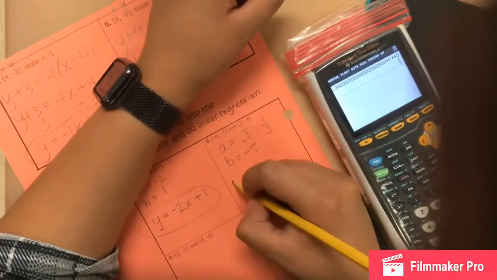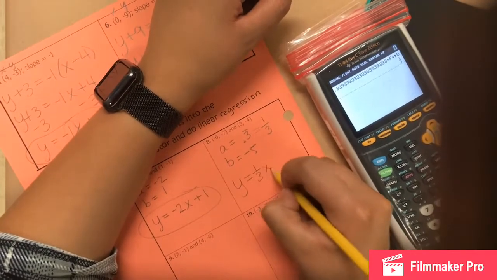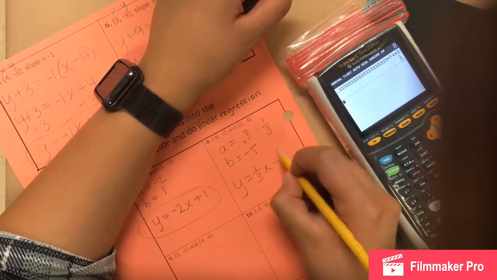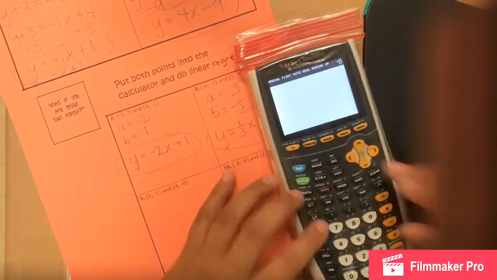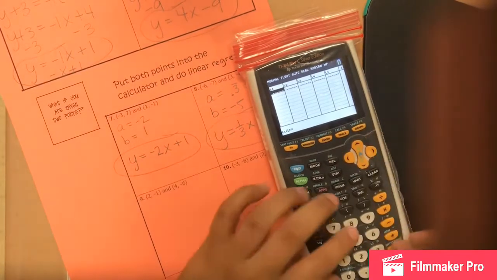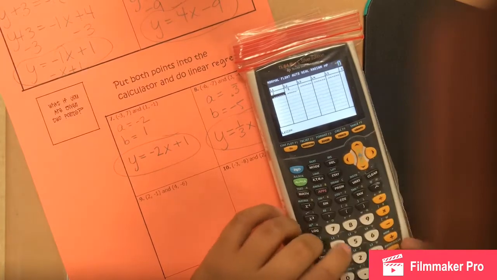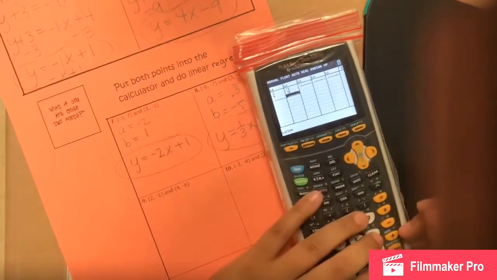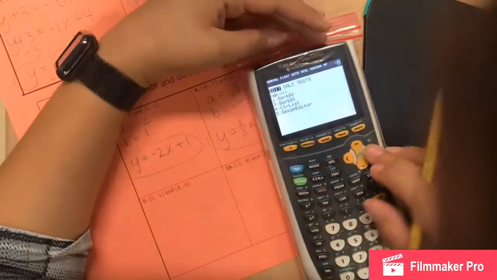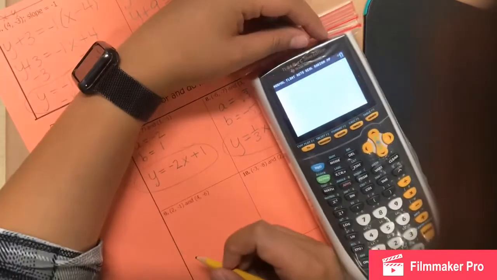Then I just put my slope and y-intercept together. So y equals 1/3 x minus 5 because it was -5. Okay, let's do 2 more. Stat, edit, delete, delete, delete, delete. Then you type in 2 on the left, -1 on the right, 4 on the left, -6 on the right. And I go to stat, over to calc, number 4, enter, enter, enter, enter, till it changes screens.